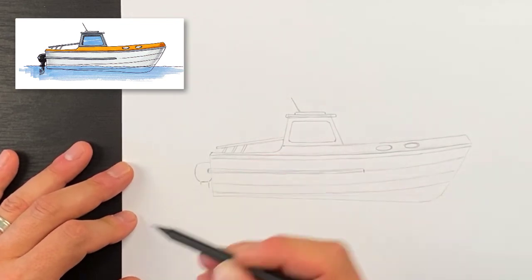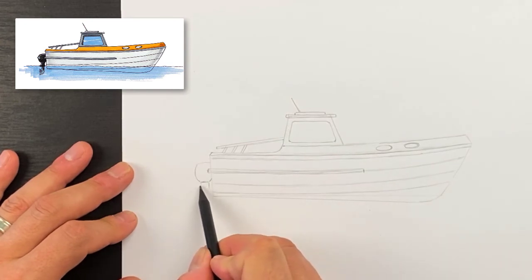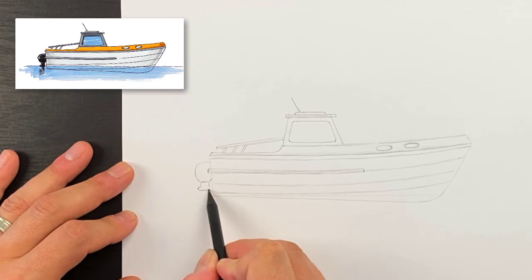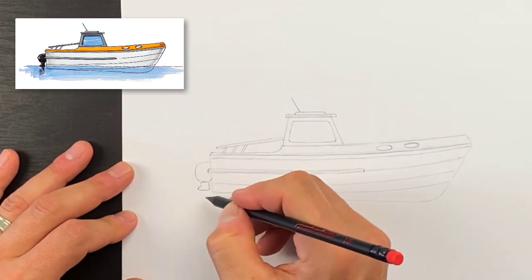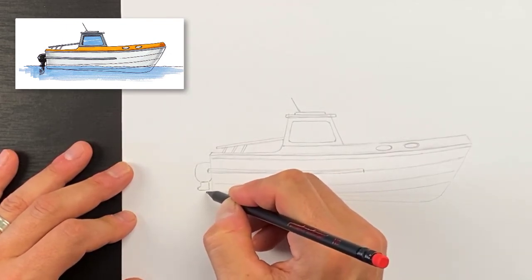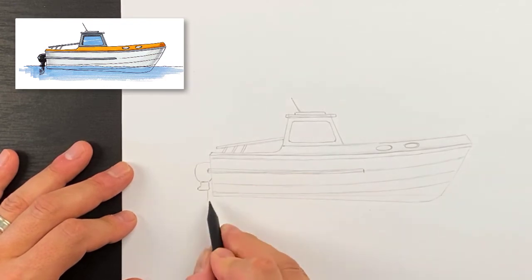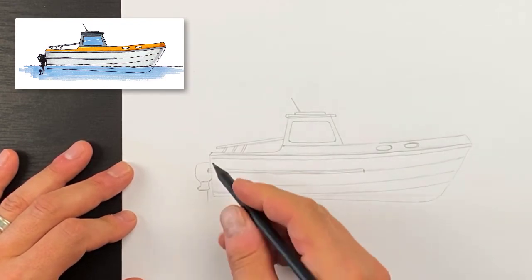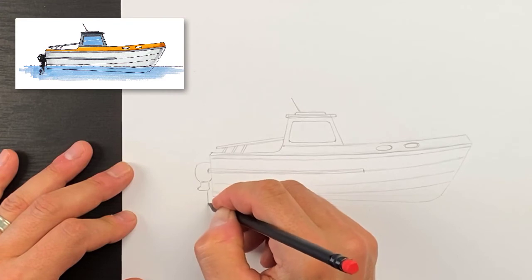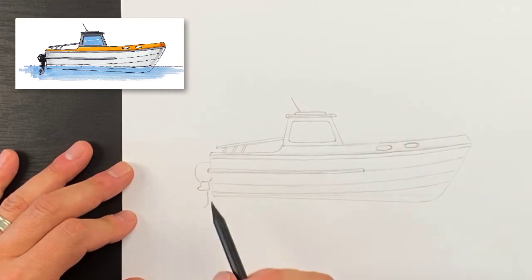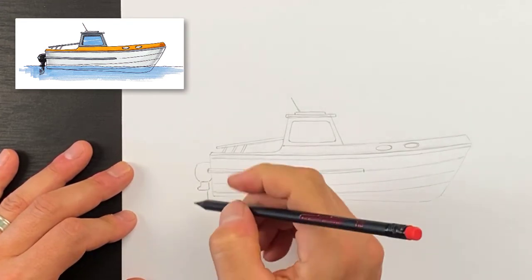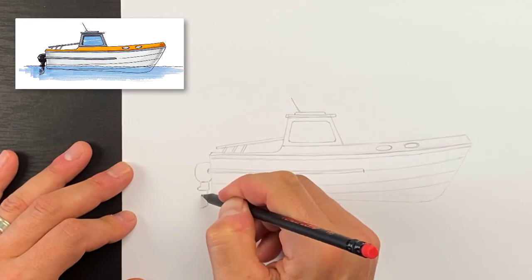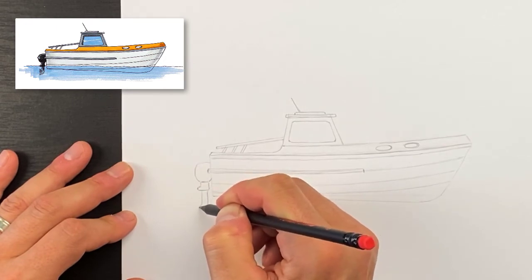Then we'll create this straight line down, and then this hooks over to the left, flatten it, come across, and then over here, this part, we'll make sure that this actually extends past the bottom of the boat. So this is going to come down and hook to the left, and then we'll come right about here, and we'll hook.